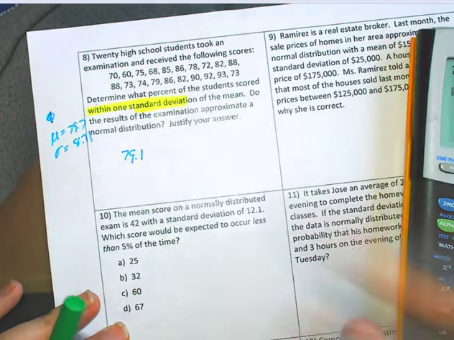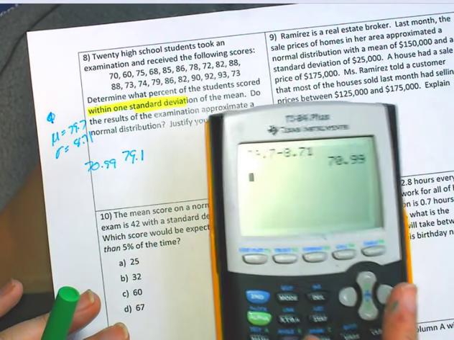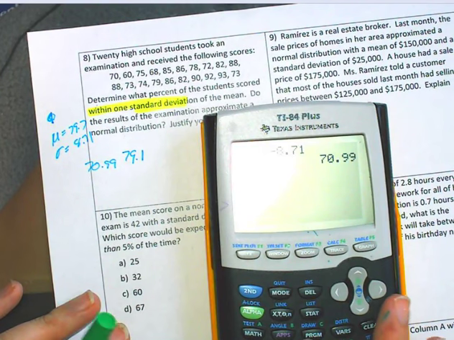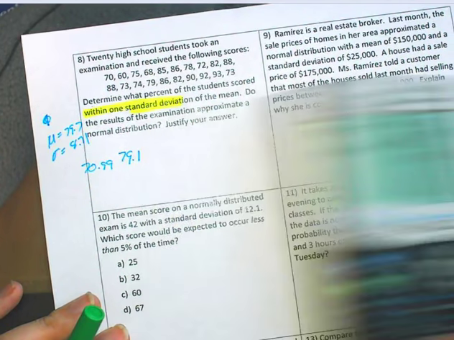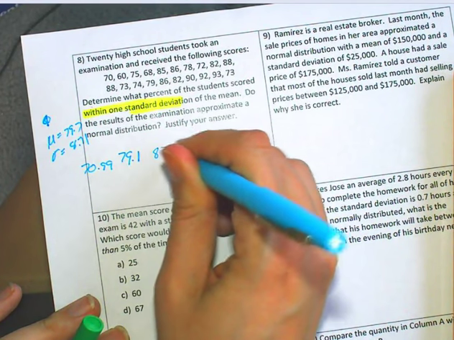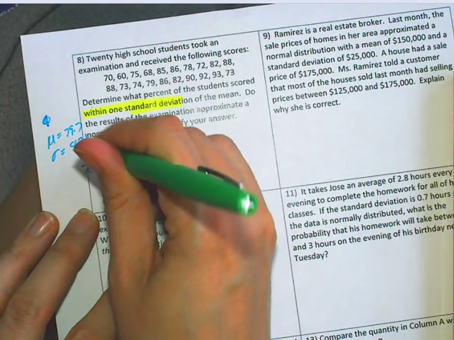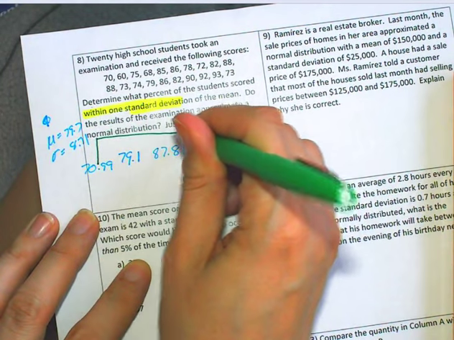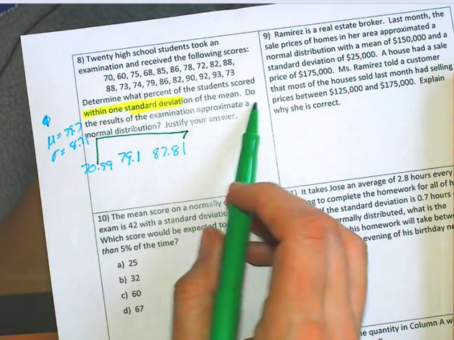So 1 below would be 70.99. And then 1 above, I'm going to add my standard deviation, which would be 87.81. So between 70.99 and 87.81 would be within 1 standard deviation of the mean.